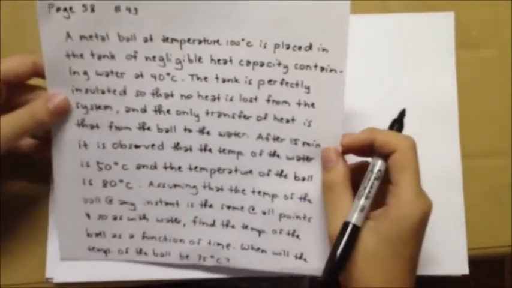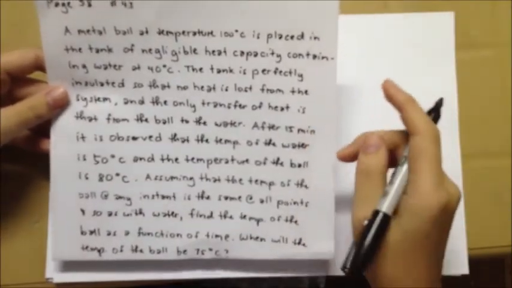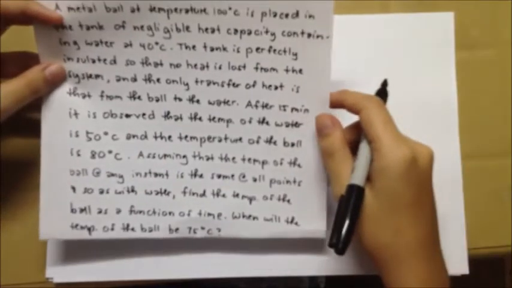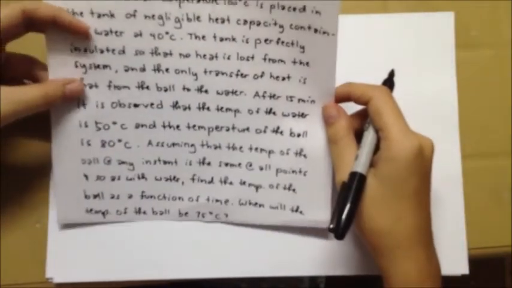And finally, for number 5, this is an application of Newton's law of cooling. Just refer to the problem at the beginning of this video. I am going to speed things up and write the given here. We are given, I will make first a table, time and the temperature of your ball and the temperature of your water.